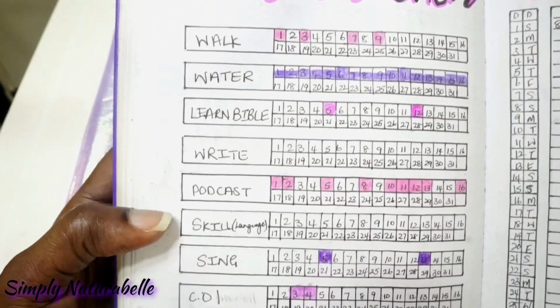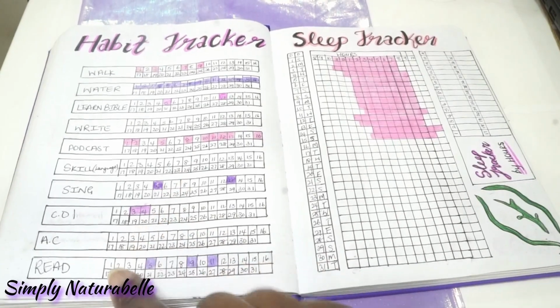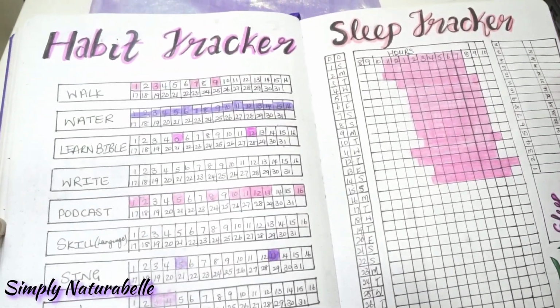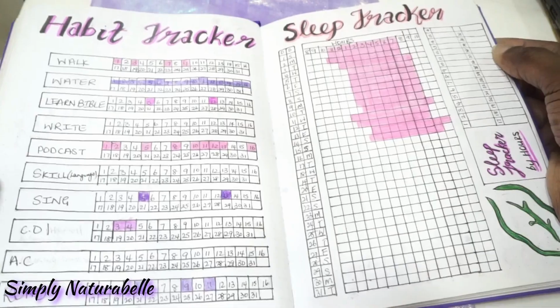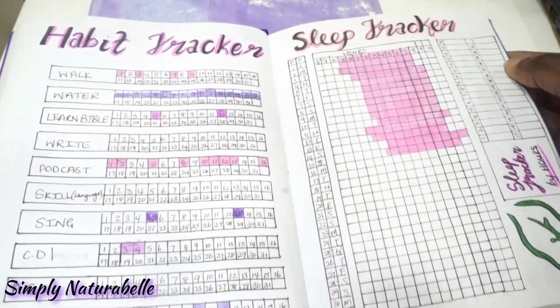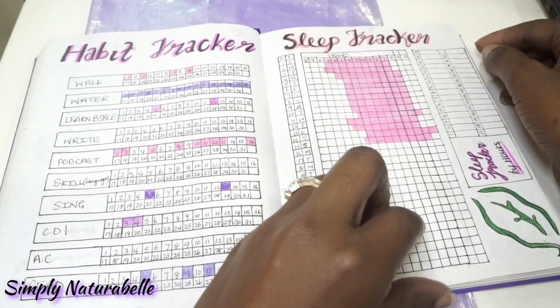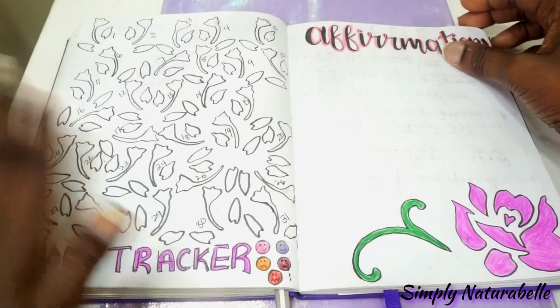And I did it this way with the different boxes going up to 31. So I have my different activities here that I would like to track for the month, and then my usual sleep tracker, and of course the sleep tracker by the hours. Next page, I have my mood tracker.